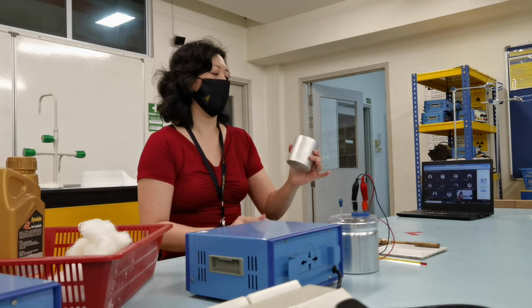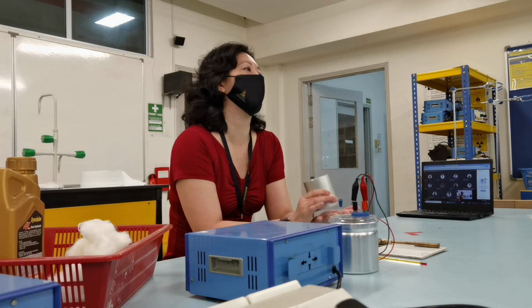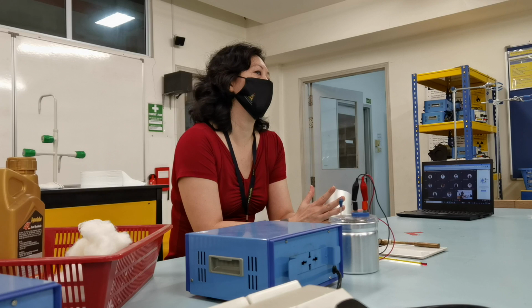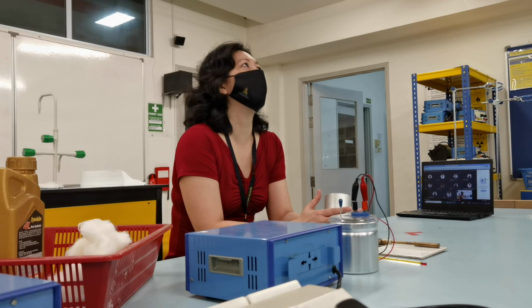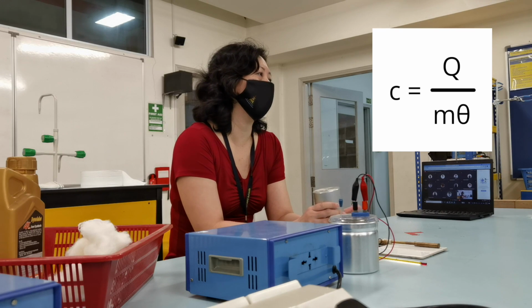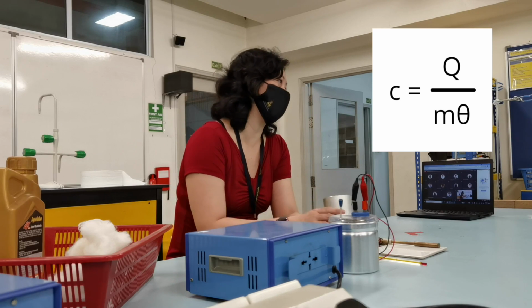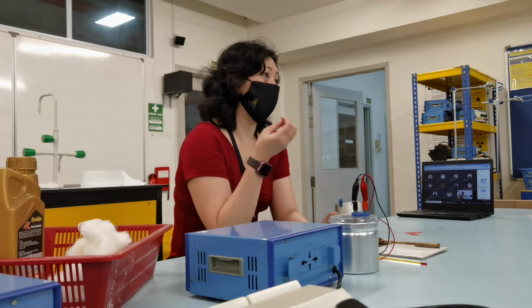Not for fun. Okay, let's try to recall specific heat capacity, right? How do we calculate specific heat capacity? Q over M theta. MC theta equals what? Q. Okay, so how do you calculate C? C equals Q over M theta. Yes, thank you. Q is what? Heat. Yes, heat.